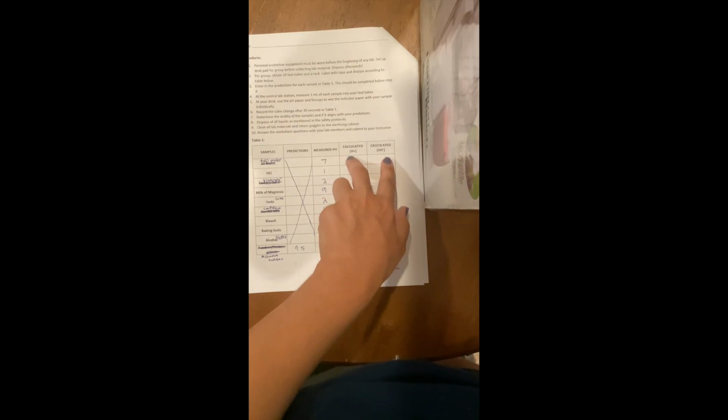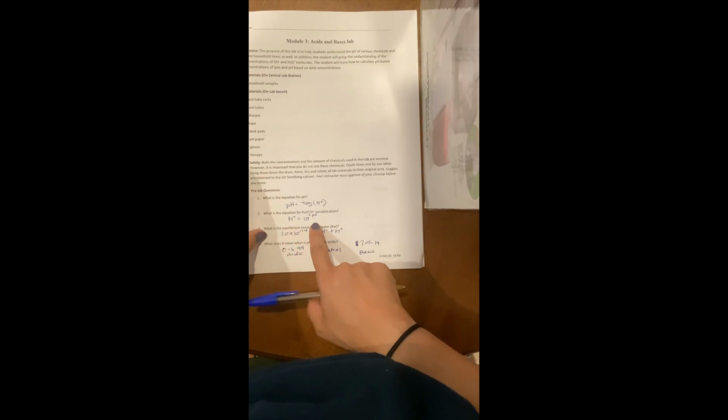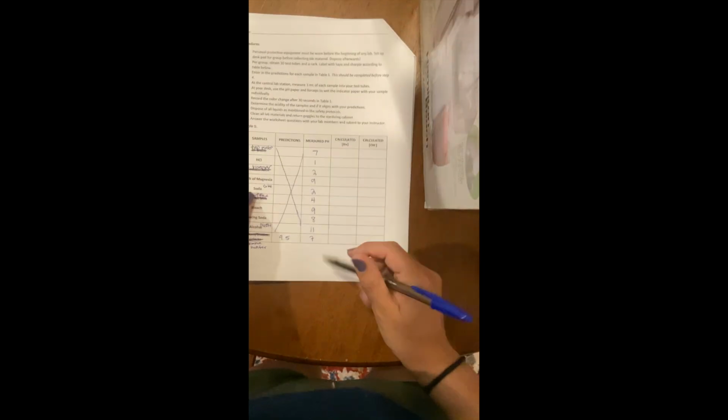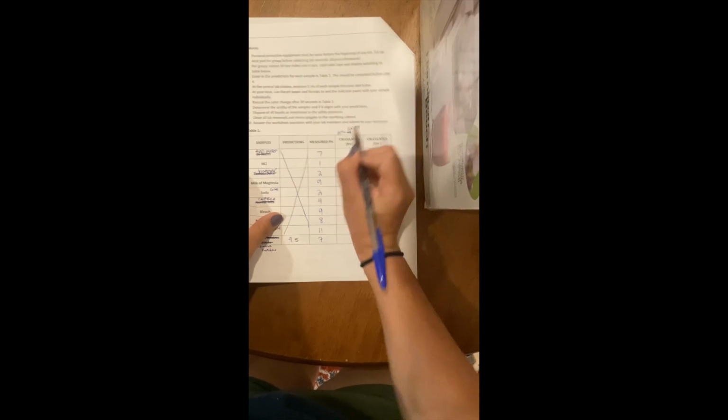Okay, so you're responsible for filling in these two. I'm going to do a couple. I would say let's do two together, but then you're responsible for filling out the rest of this. So, how to go from pH to H plus? That's going to be this formula right here. We want H plus, we have pH. So H plus equals 10 to the negative pH.